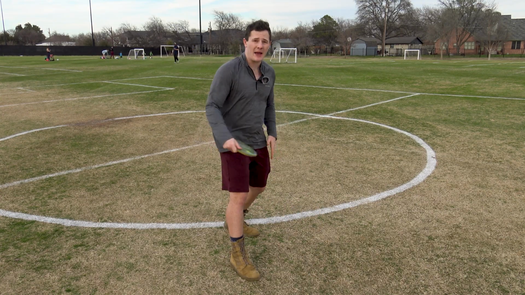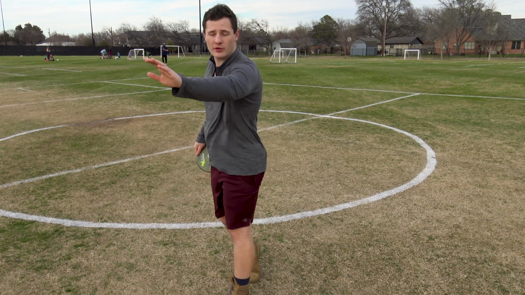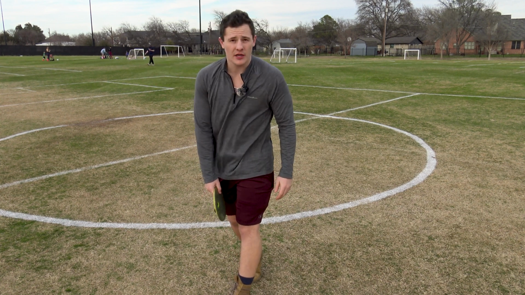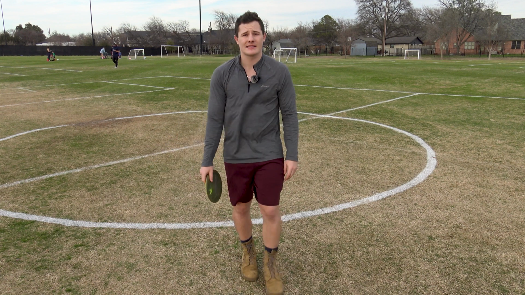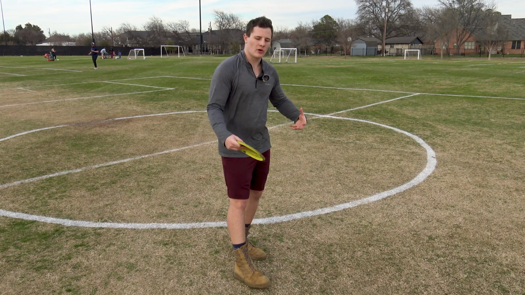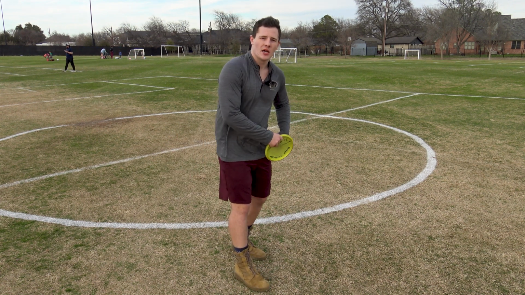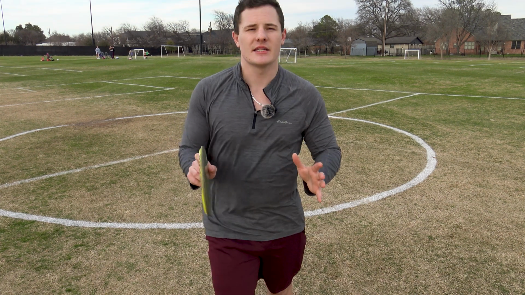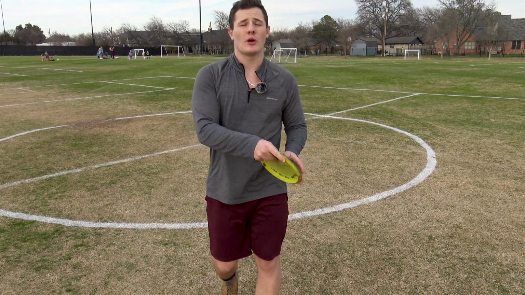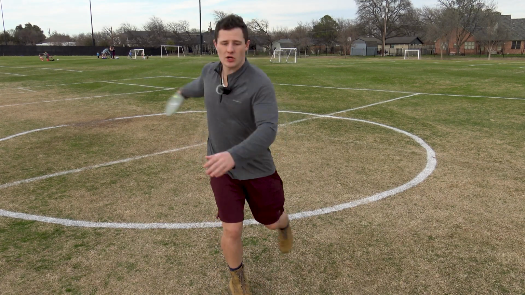If you're noticing your back foot is traveling around like this in front of your plant foot, chances are good that your disc is also going to fly that same direction. So it's really just more about being cautious of not over-rotating with your lower half, because that's going to allow you to keep the disc going straight as opposed to having it turn over because of this over-rotation.